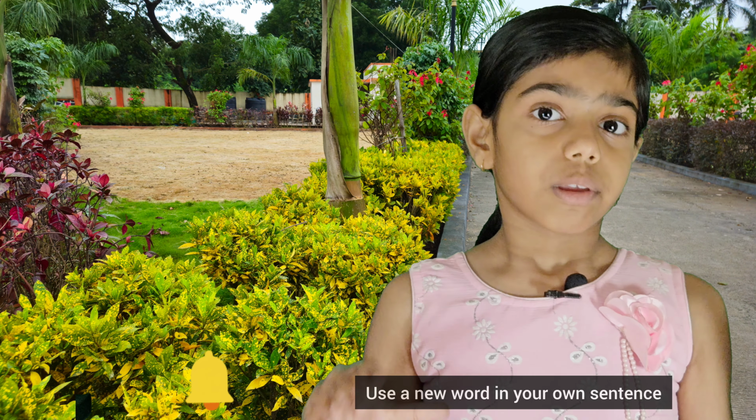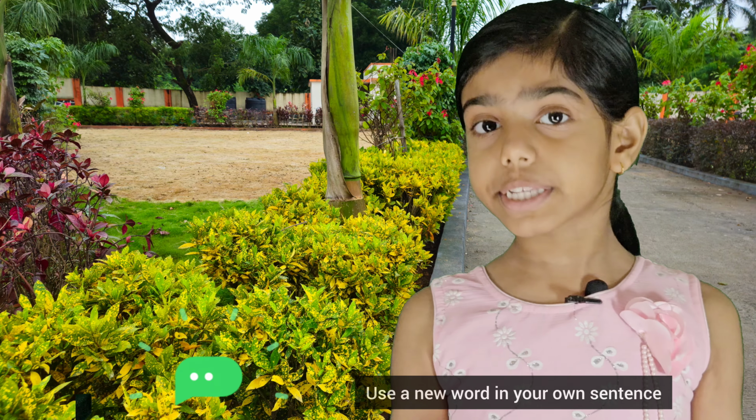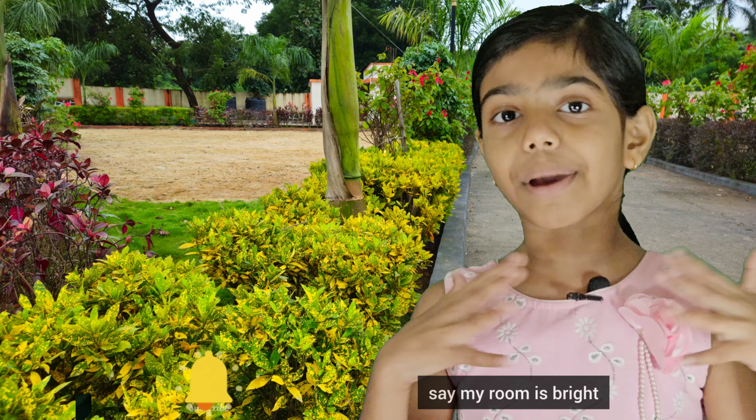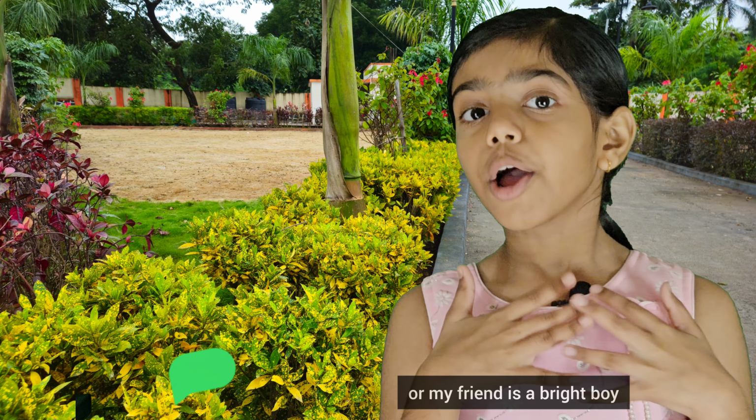Step 3. Use a new word in your own sentence. For example, if you learn bright, say my room is bright or my friend is a bright boy.